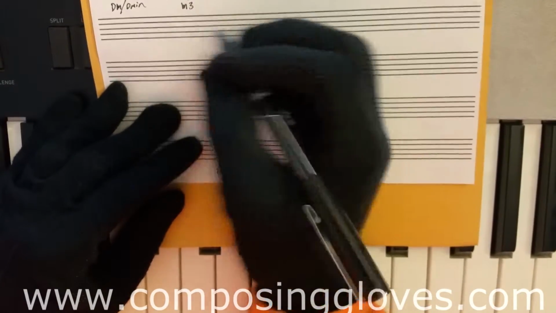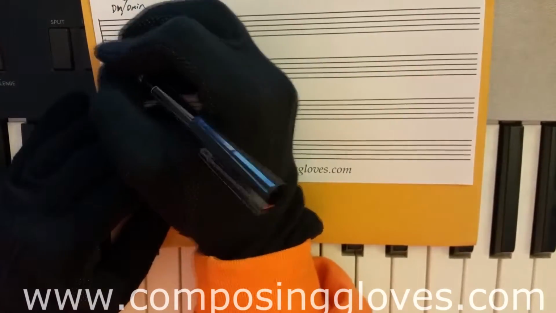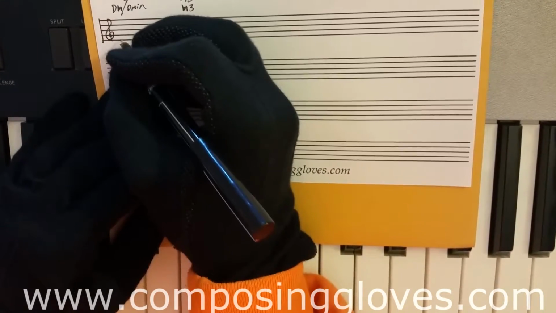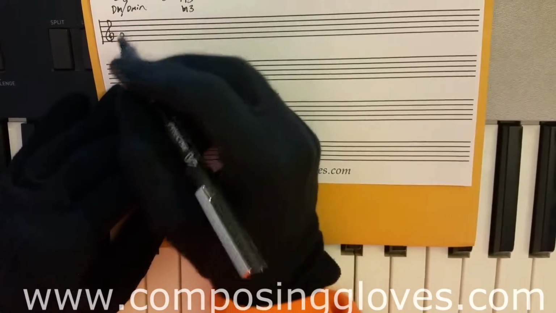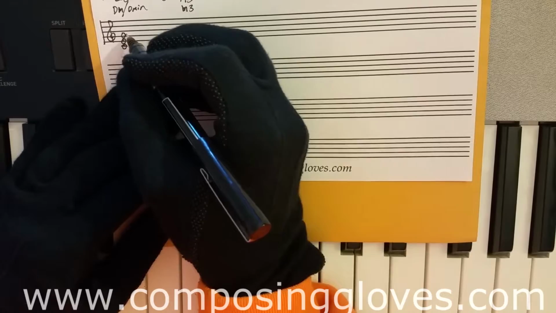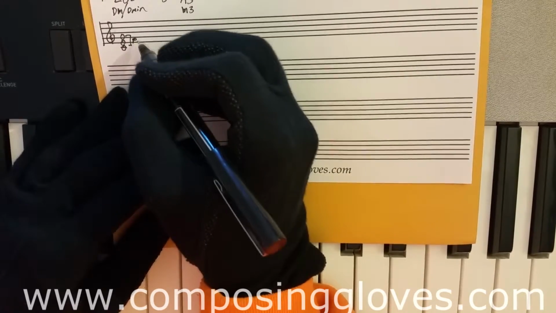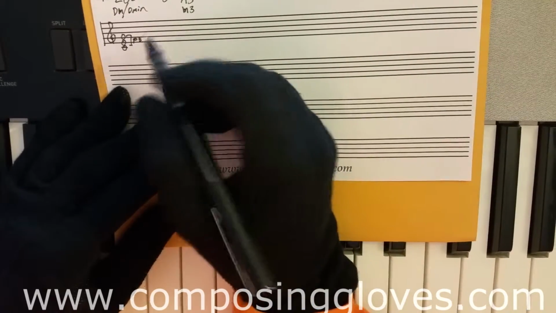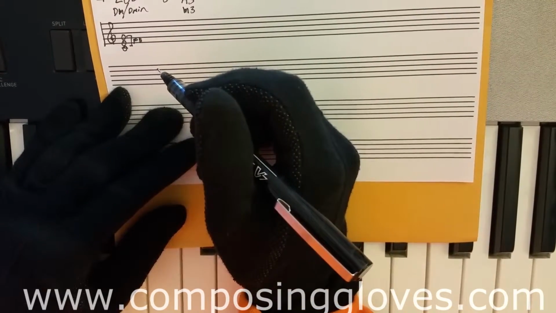Let's say we've got right here a C major chord. We have a C, an E, and a G, and it follows all the rules. We have a perfect fifth here. What happens if you flat a perfect fifth or you sharp a perfect fifth? You get this thing called augmented or diminished.